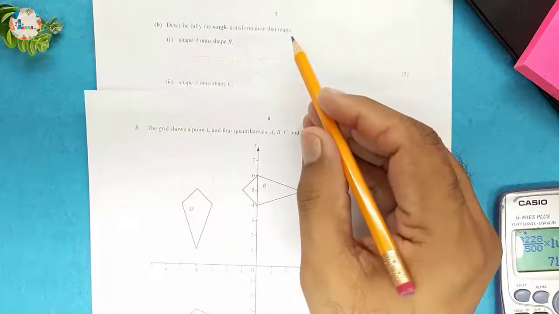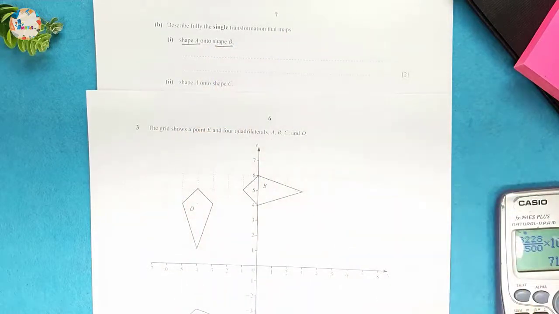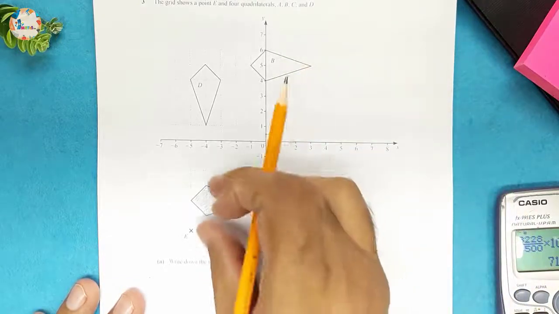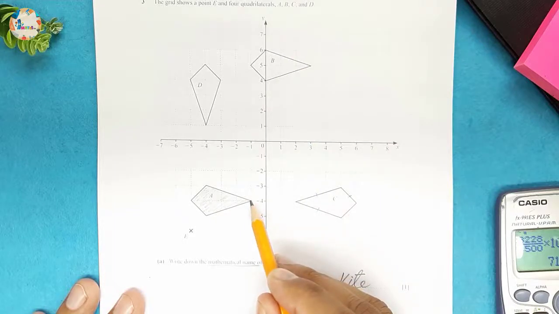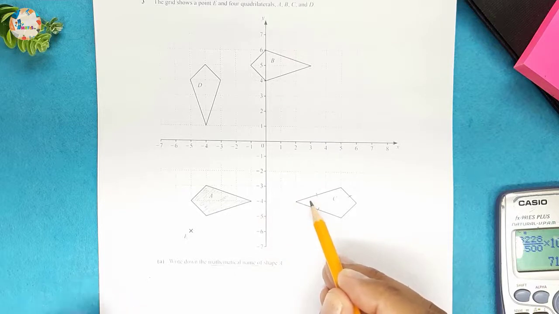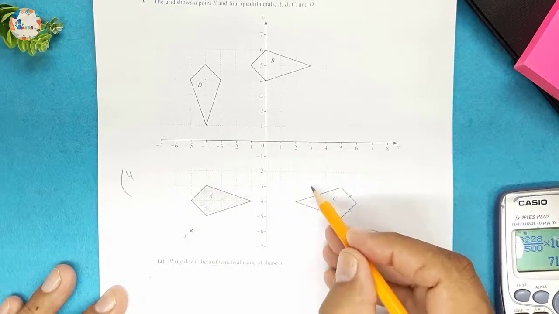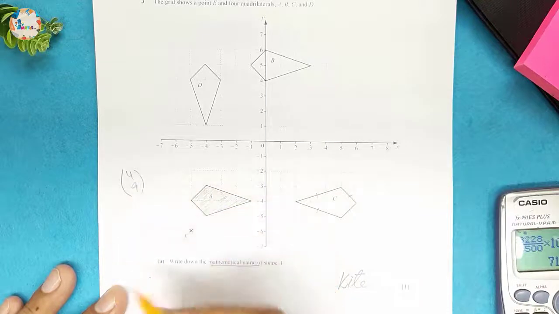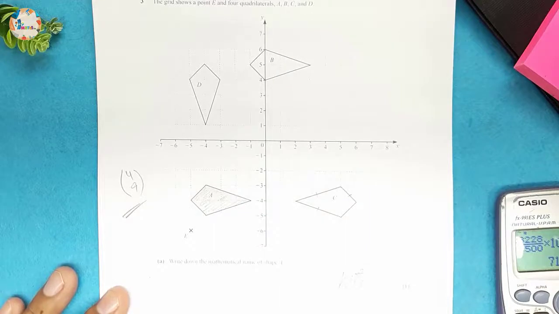Now describe fully the single transformation that maps shape A onto shape B. Shape A is this one, and shape B is this one. This is just moved from this location to this location, and if we consider this point, 1, 2, 3, 4 units right, so 4 will be the x value, and the y value will be 1, 2, 3, 4, 5, 6, 7, 8, 9. So 9 units up, so both will be positive. So our translation matrix will be 4, 9.